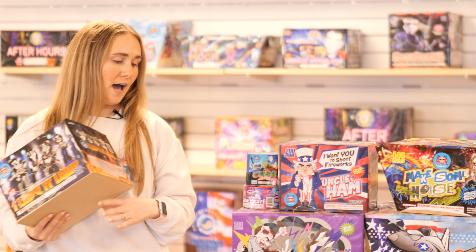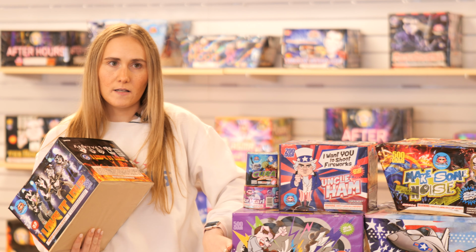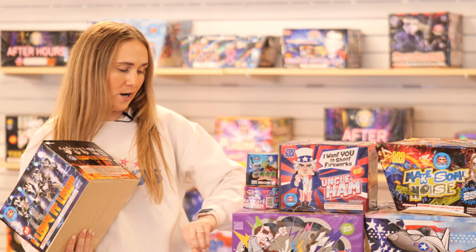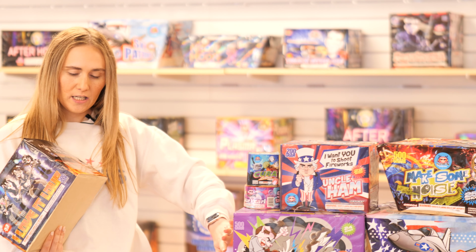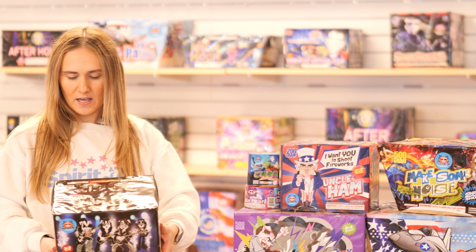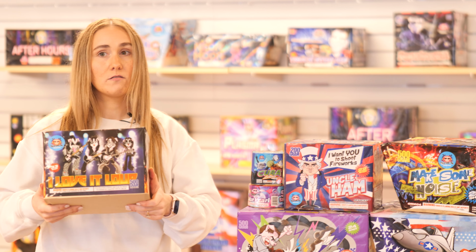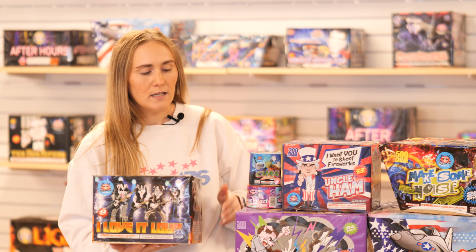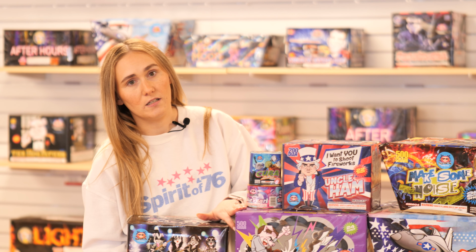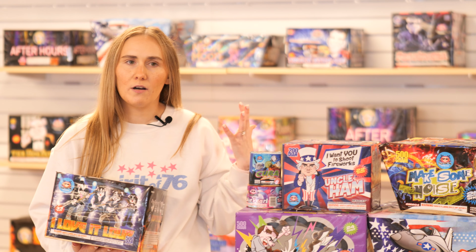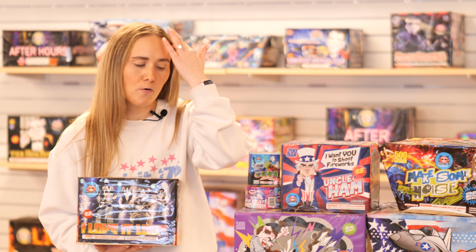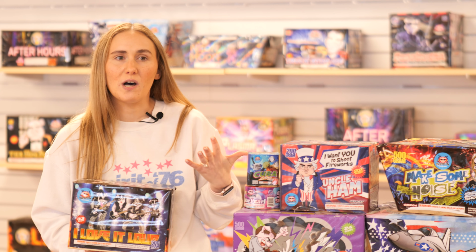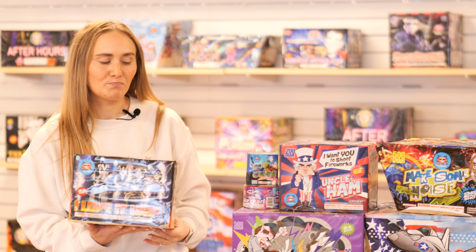But now let's look at Printer Malfunction, which is also a really good 500 gram cake. Printer Malfunction is 24 shots, and I Love It Loud is 33 shots. So depending on how you price out your products, these 2 are most likely going to be different prices. Now, I don't know off the top of my head what these retail for, but let's just go off a shot count, for example, on this one.